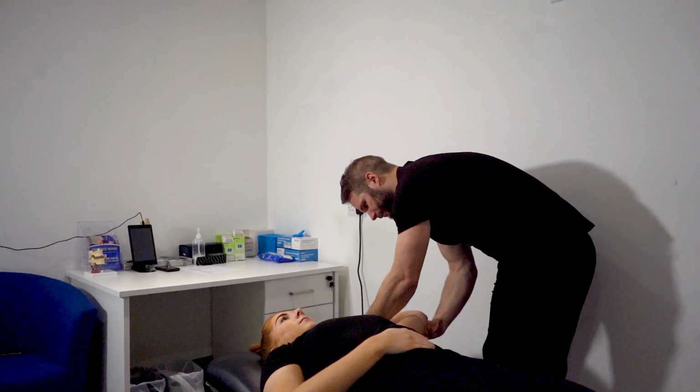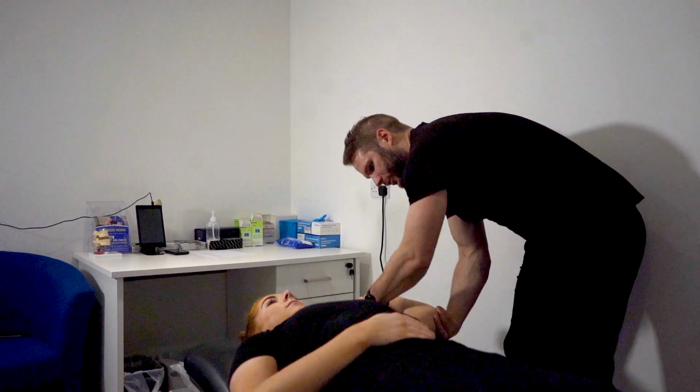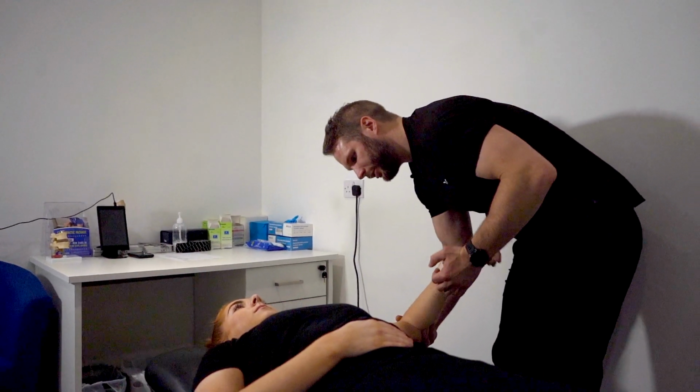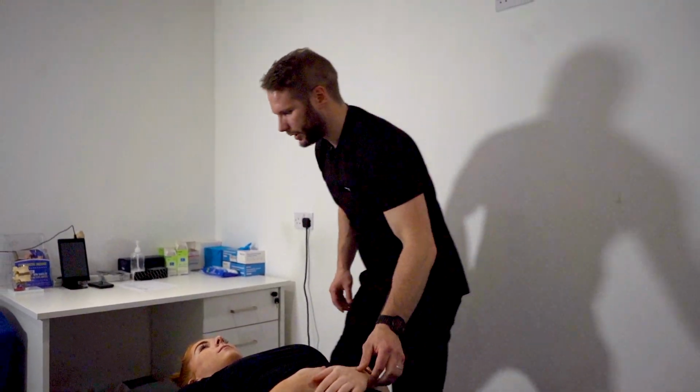External rotation. Internal rotation. Just keep an eye on the shoulder as you bring it forward there. You can see she kind of dumps through. Good. Check the other side.